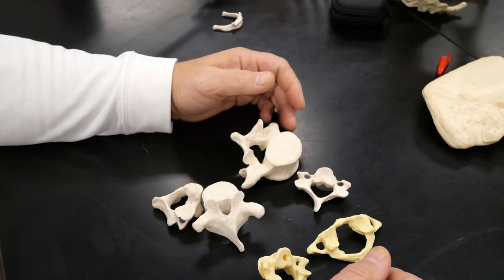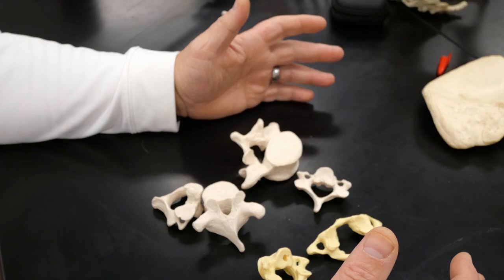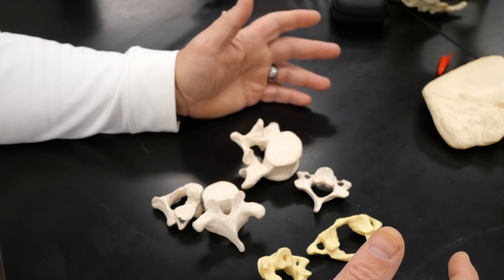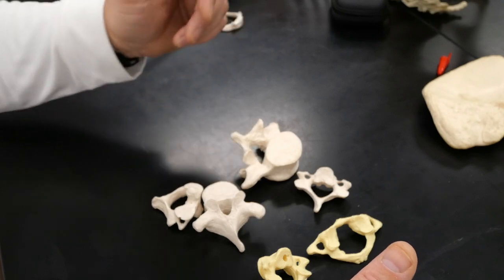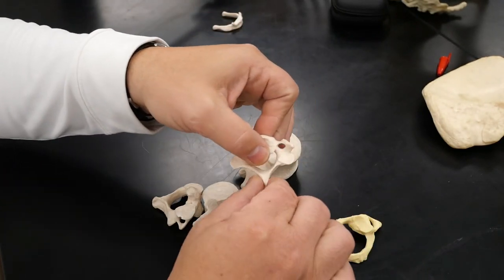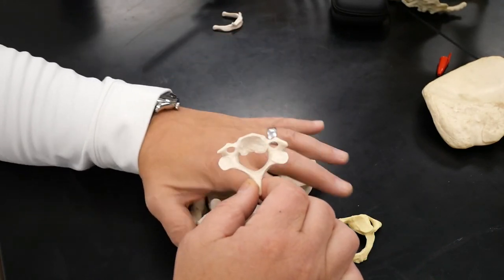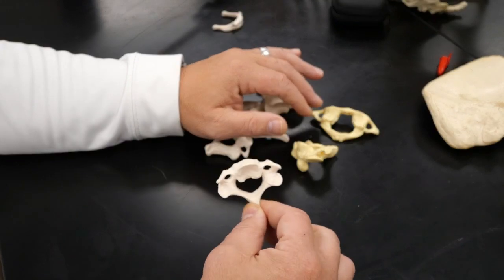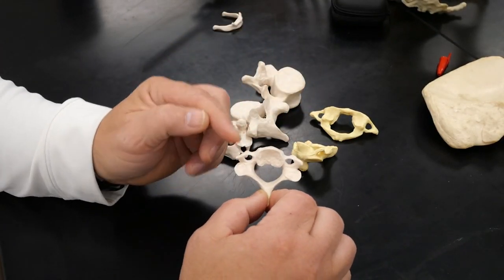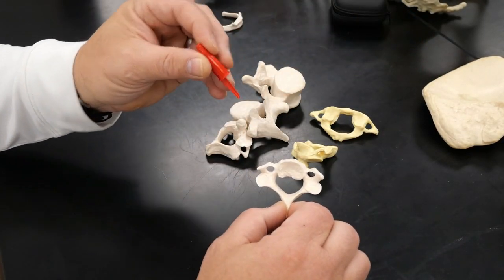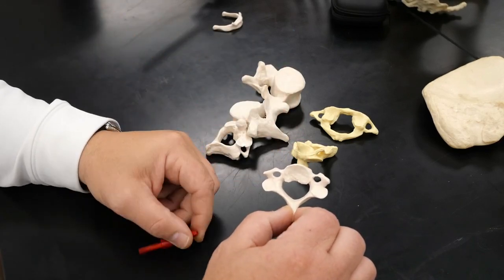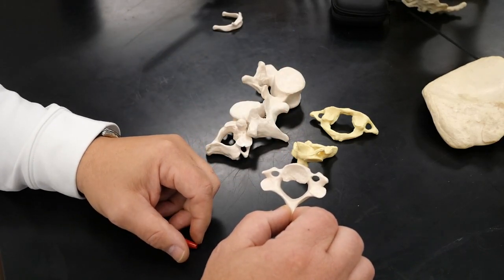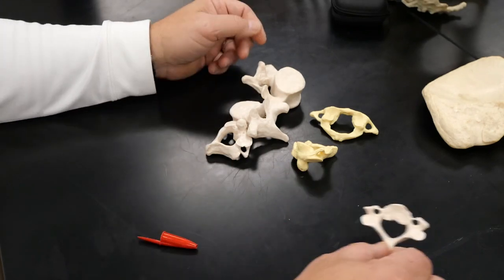So first and foremost, there are three main sections of the vertebrae. We have thoracic, lumbar, and cervical. First of all, cervical vertebrae are easy to identify because they have three holes. And you can see right here in this view, we have 1, 2, and 3. So this is one of the 7 cervical vertebrae that you would find in your neck.